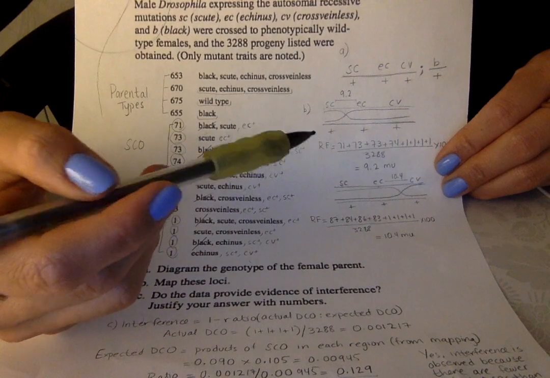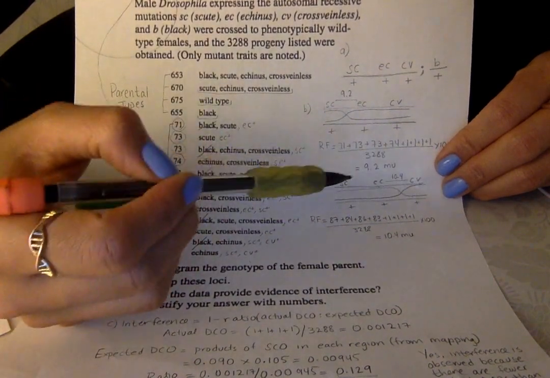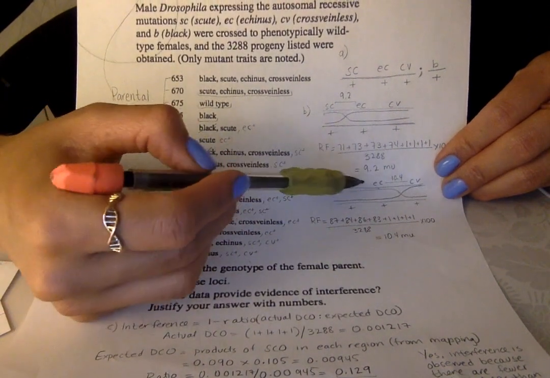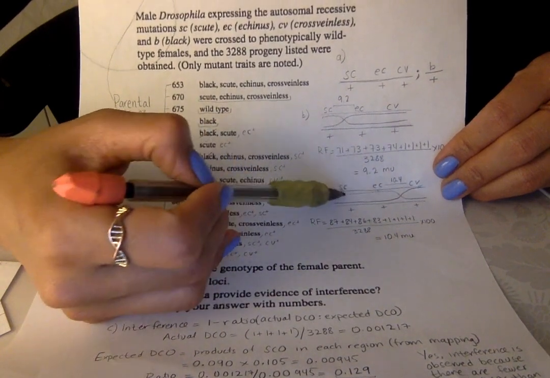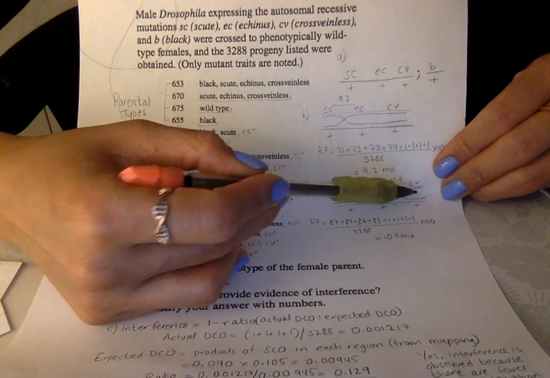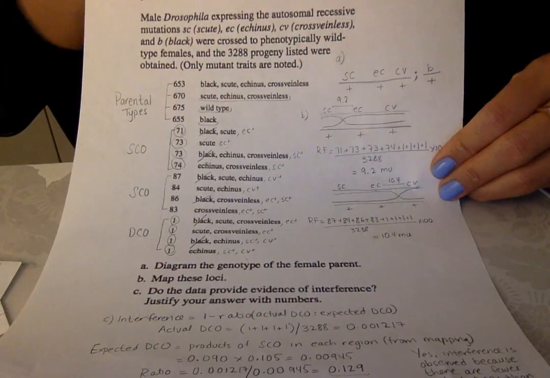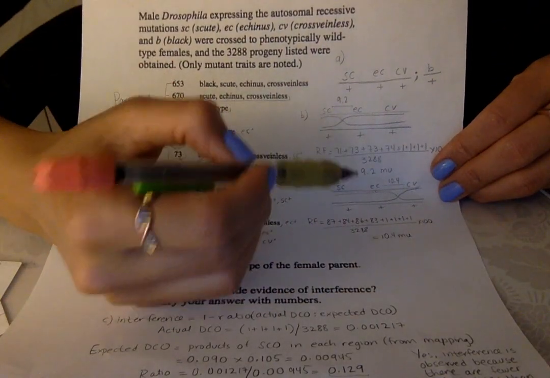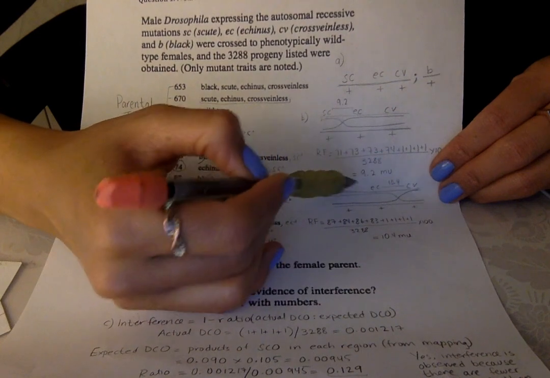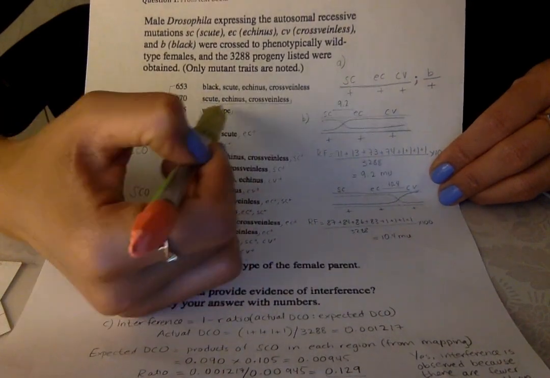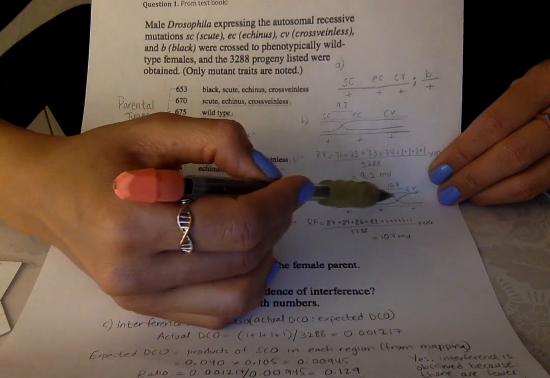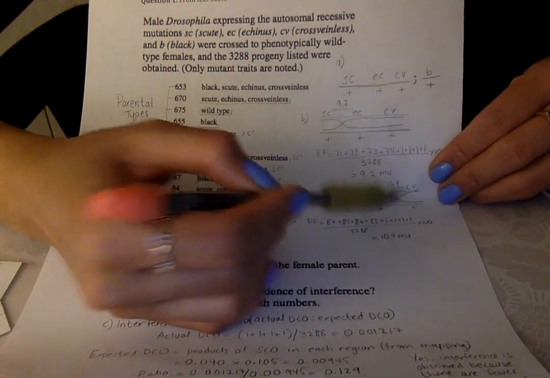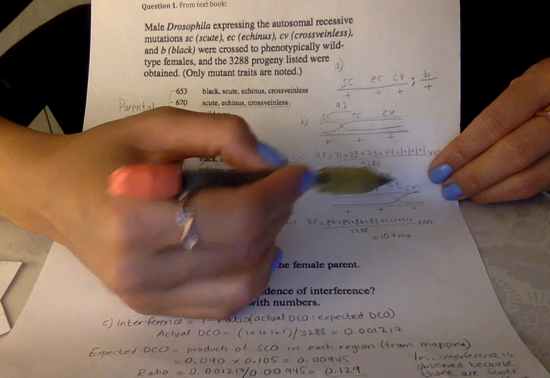You may not get it immediately. The location of the genes, you will probably have to end up doing all three combinations to figure out the exact locations, but I got pretty lucky. These turned out to be in the exact order that they were in. So I found this and I found this, and it all added up.